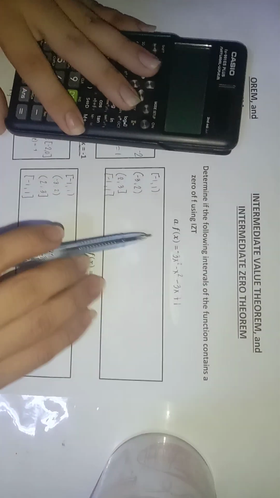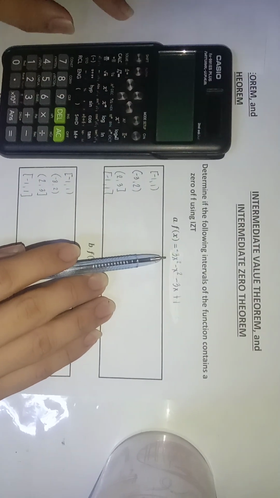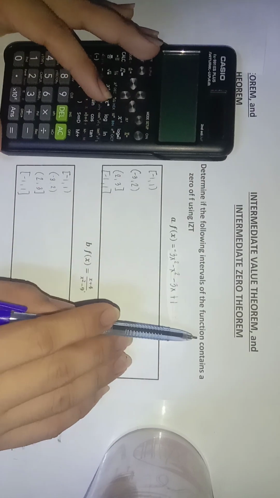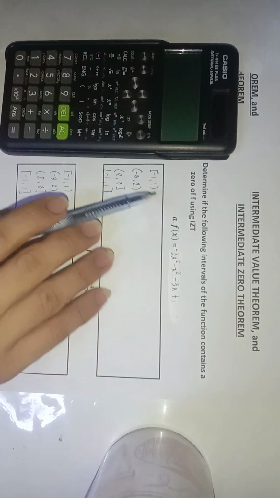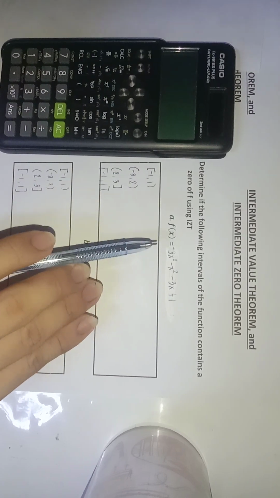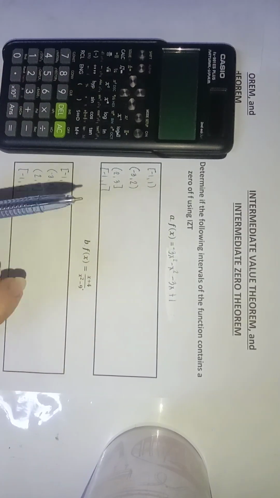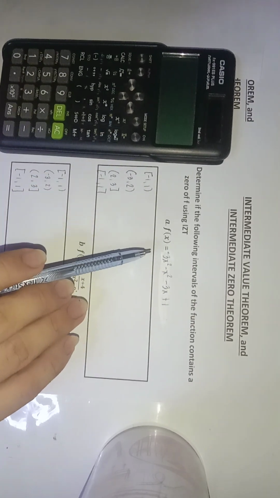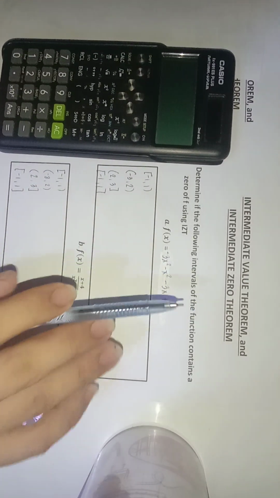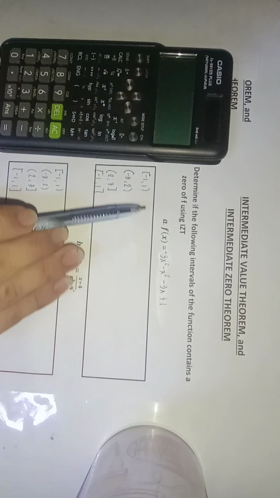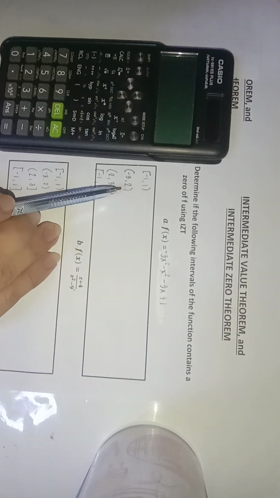Okay, for example, we have the function 3x cubed minus x squared minus 3x plus 1. So, dito aalamin natin kung yung intervals ba ng function natin contains a 0 of f using IZT. So, when we talk about IZT, magkakaroon lamang tayo ng IZT 0 or intermediate 0 dito sa ating function if there exists a c which is an element of your interval such that f of c is equal to 0.